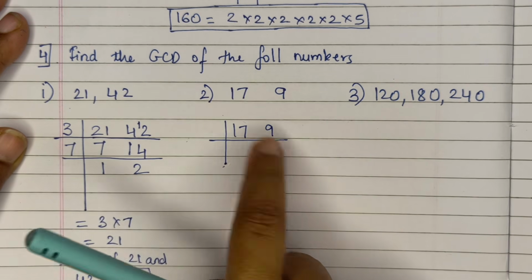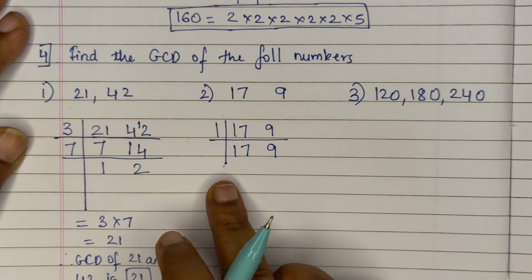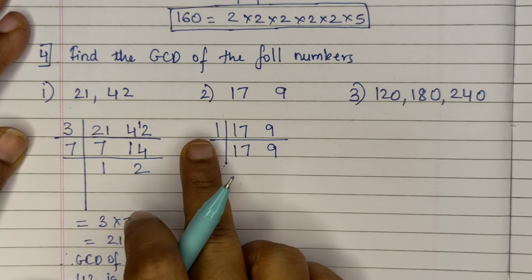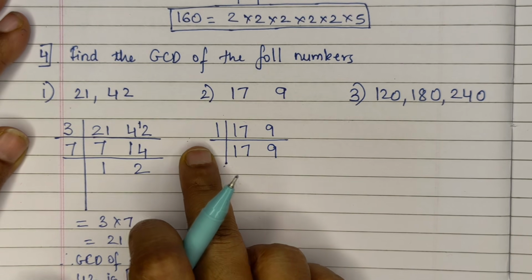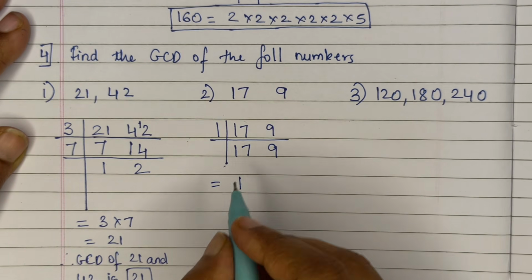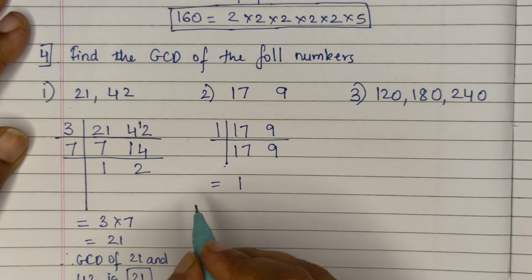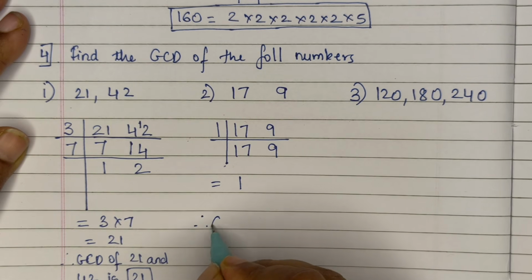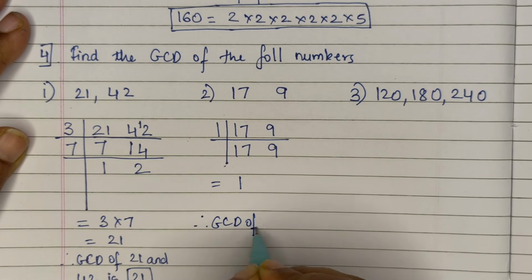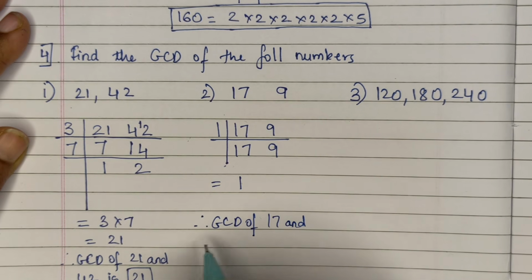1 17s are 17 and 1 9s are 9. Understood? So therefore what we get over here, GCD is 1. So therefore you got 1 as the GCD. That is the highest factor is 1. So therefore you can write, therefore GCD of 17 and 9 is 1.